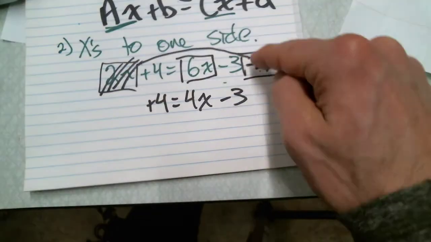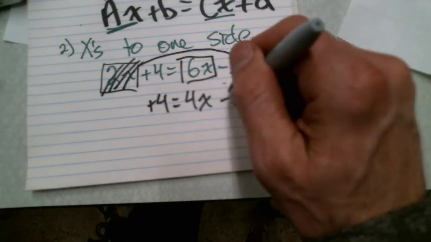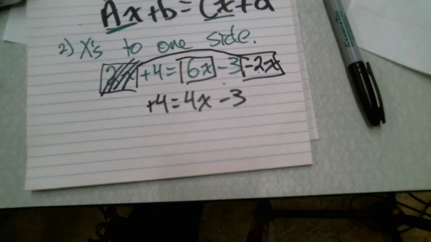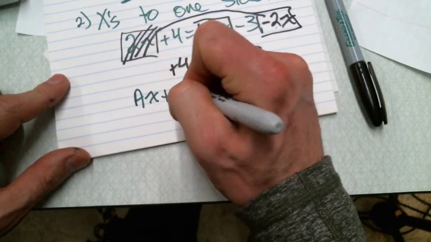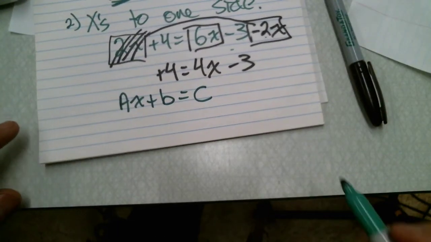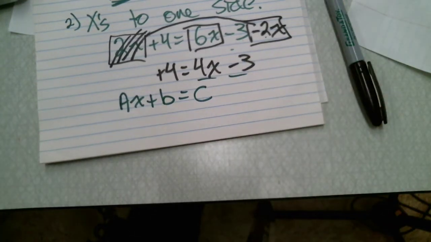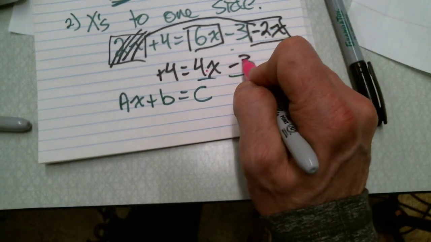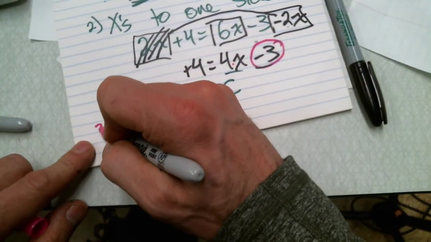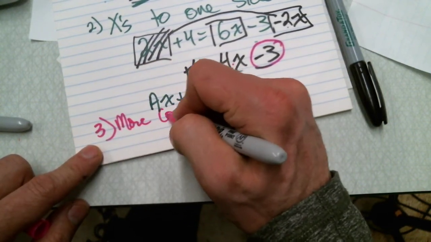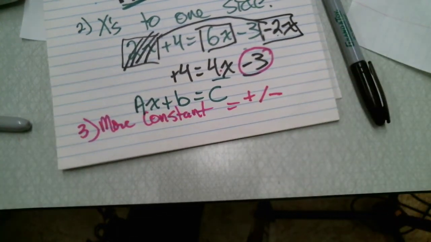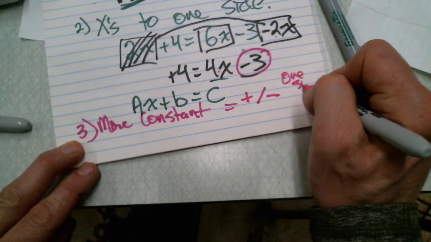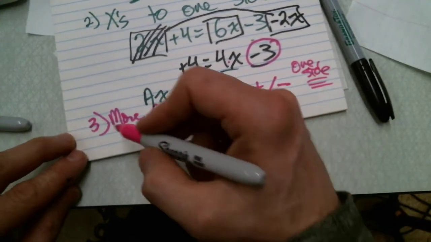Okay, so if you do the change side, change sign, you need to collect those x's again before you move on. Once I have this, we are looking for the form ax plus b equals c. Oh, look at that. I'm already there. Which is easier to get rid of? An add or subtract or a multiply? You're always going to take the constant. Number 3 is move constant. And it will always be either a positive or a negative. Remember, what I do to one side, I do to the other.